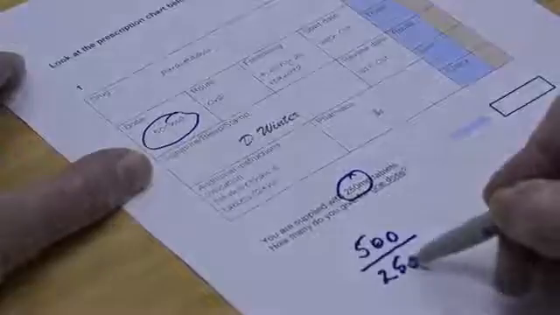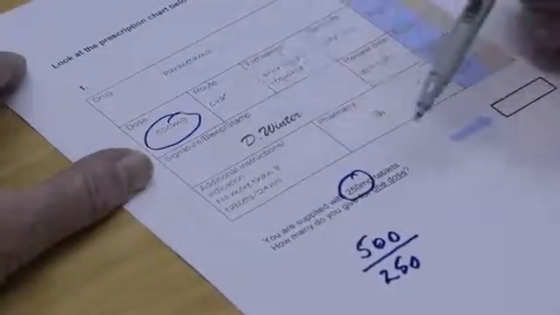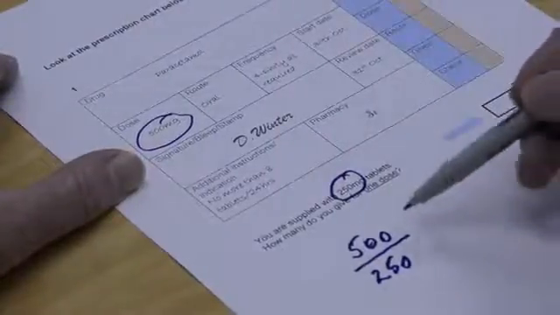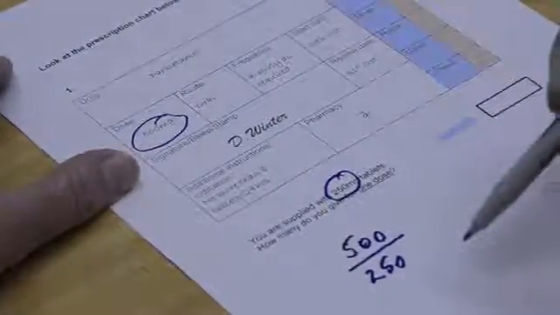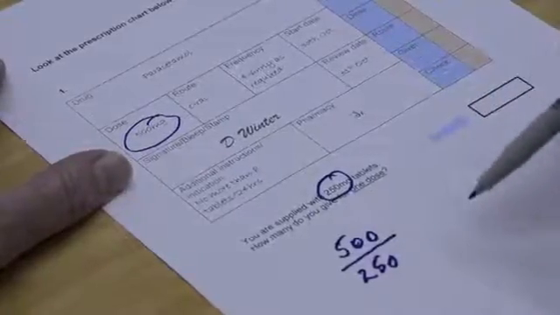And it's worth checking again that we do have milligrams and milligrams. We haven't got grams and milligrams or micrograms. So we've got, in other words, oranges and oranges as opposed to oranges and lemons. We've got to get them in the same unit. And we have here straight away.